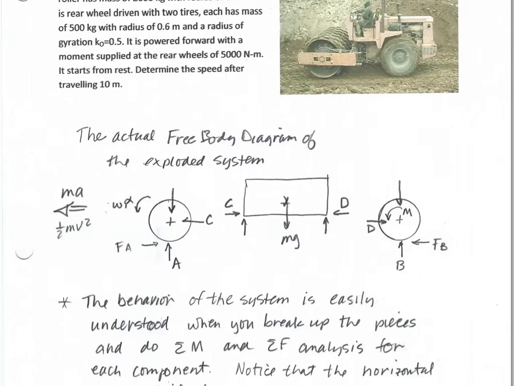So I'm going to say that there's going to be a pushing force there and a pushing up force here to keep that balanced. Those two forces transfer equal and opposite to the rear wheel. So here's where the torque comes in. This is going to be driven by a moment.